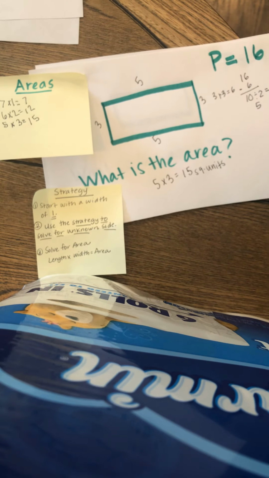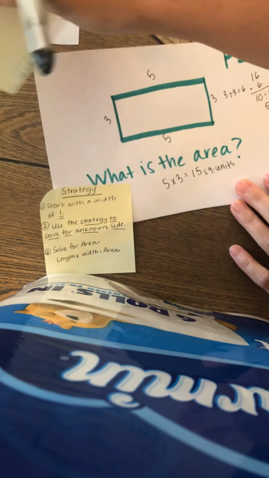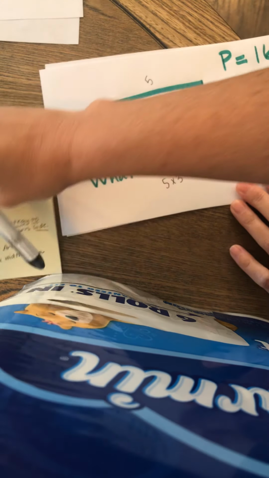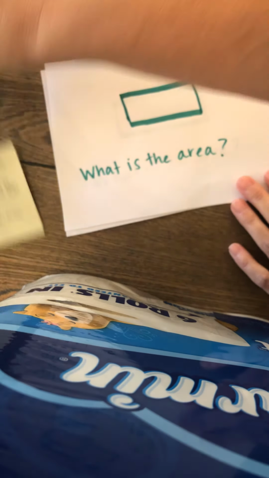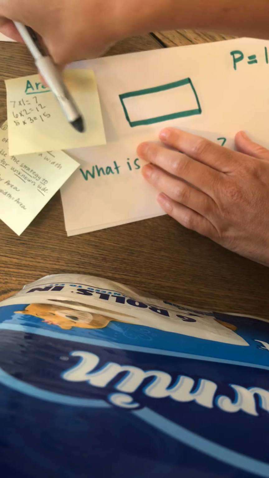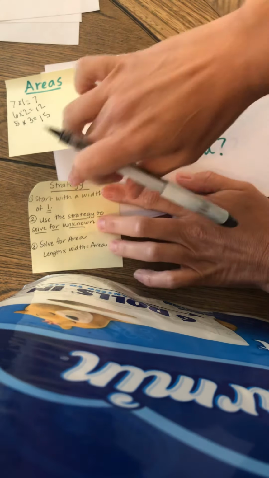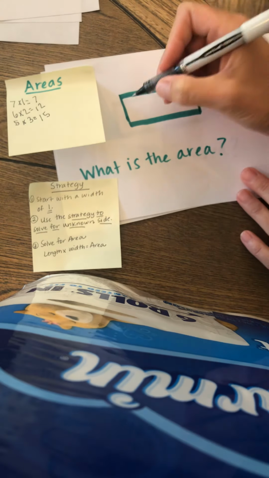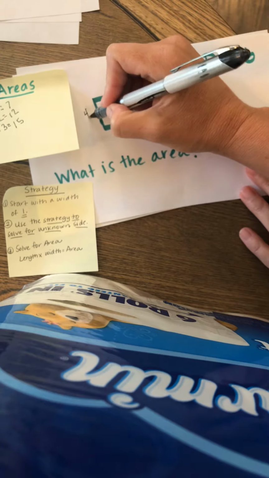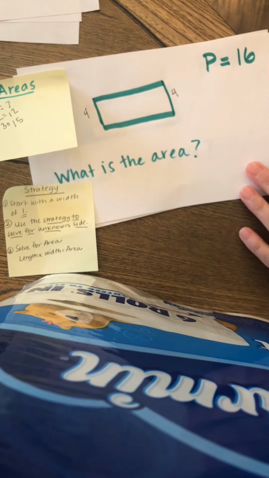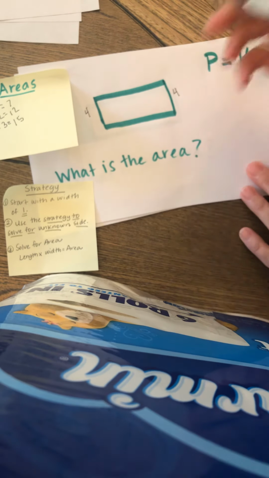What if they say, all right, see if you can find another one? Well, we're just going to keep using that same strategy. Here we go. Well, we've used a width of 1. We used a width of 2. We used a width of 3. So let's use a width of 4. We have 4 here. So we have 4 here. Now we're going to solve for that, find that unknown side.